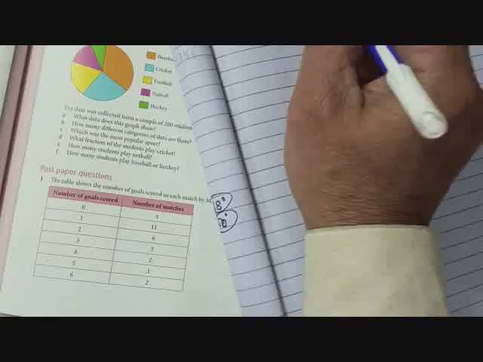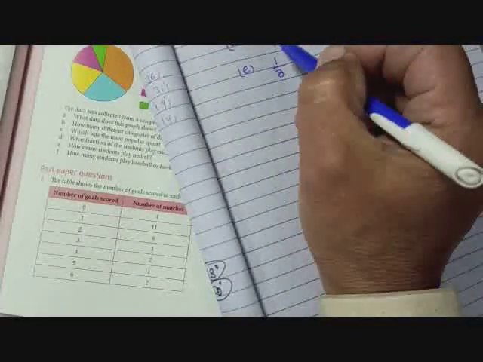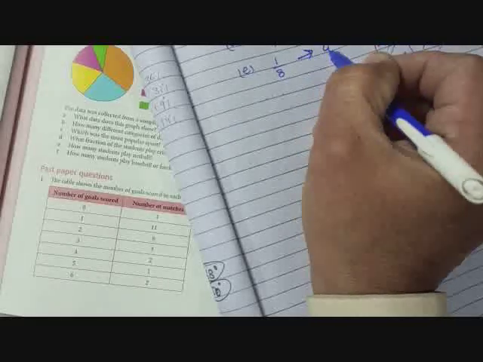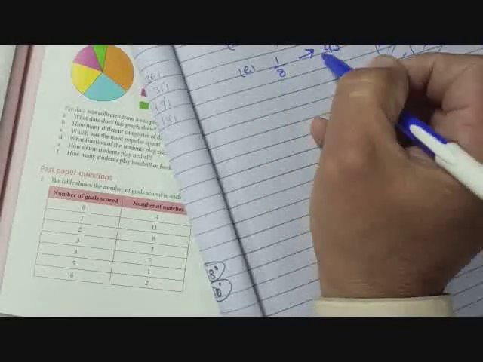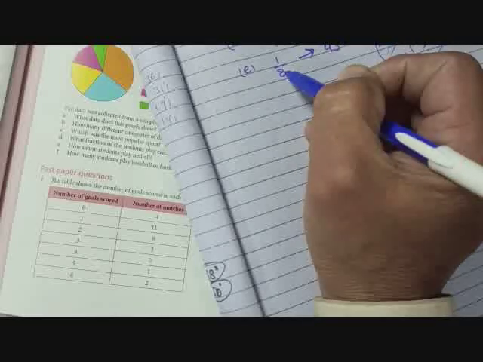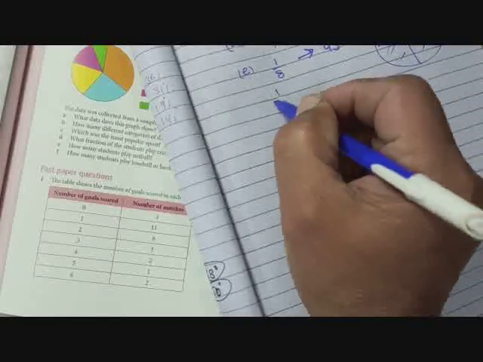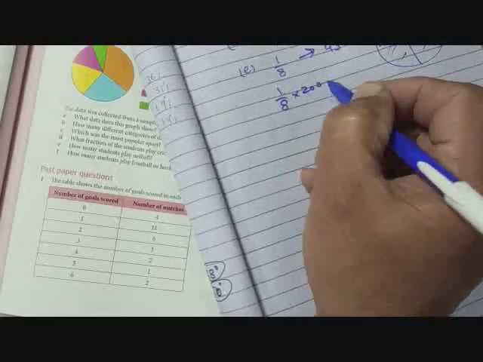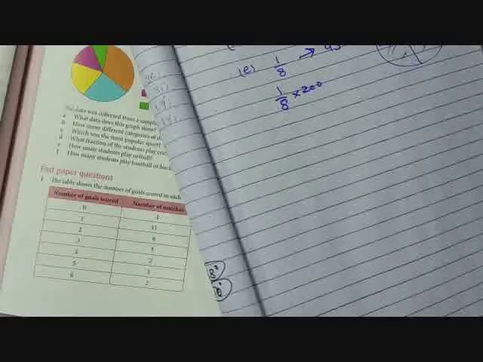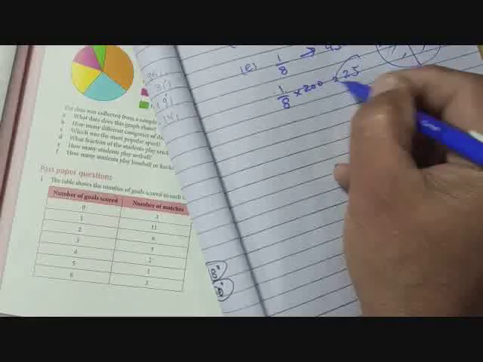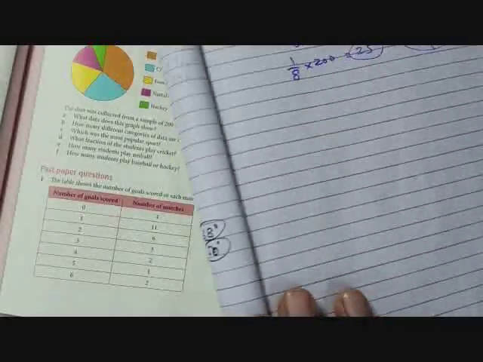Since the previous question was 1/4, because it was 90 degree, and it is 45 degree now, so it is 1/8. Now, how many students are there? 200 students. 1 divided by 8 multiplied by 200 will give us the result, that is 200 divided by 8, which is equal to 25 students. Now 25 students play netball.